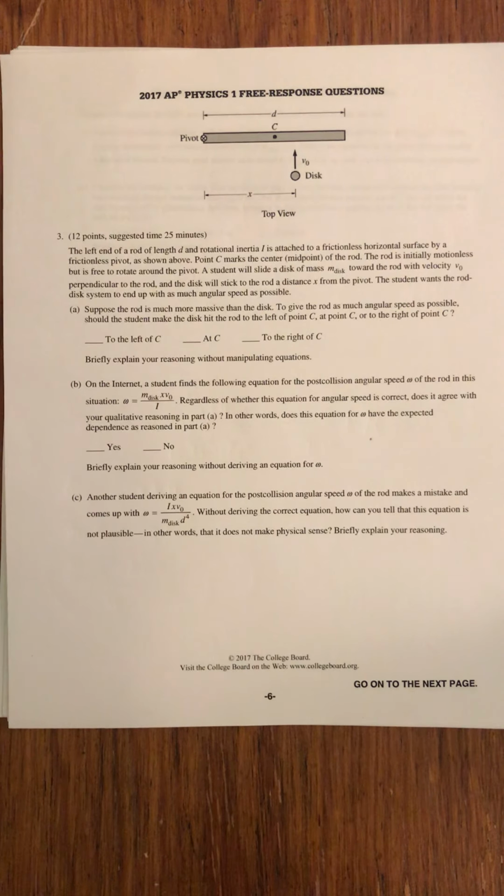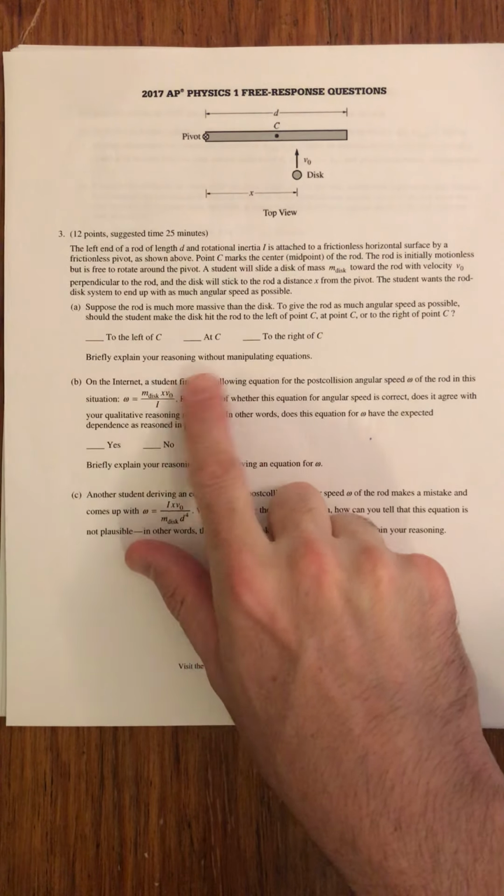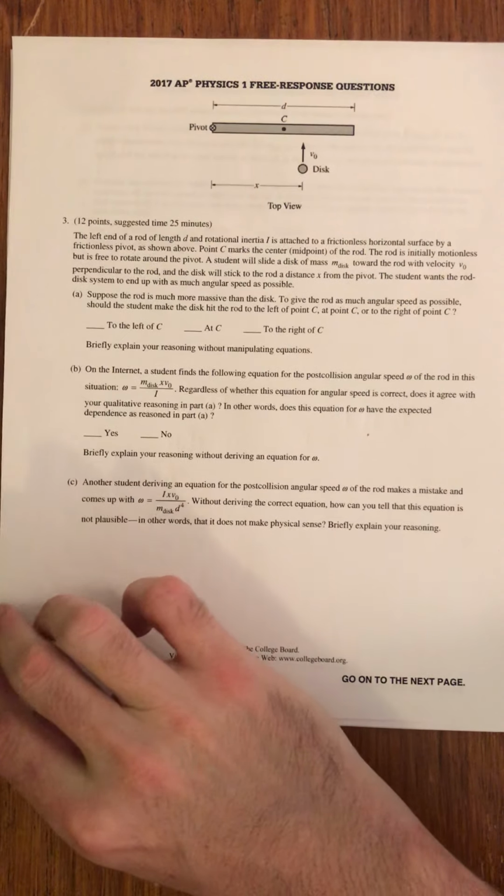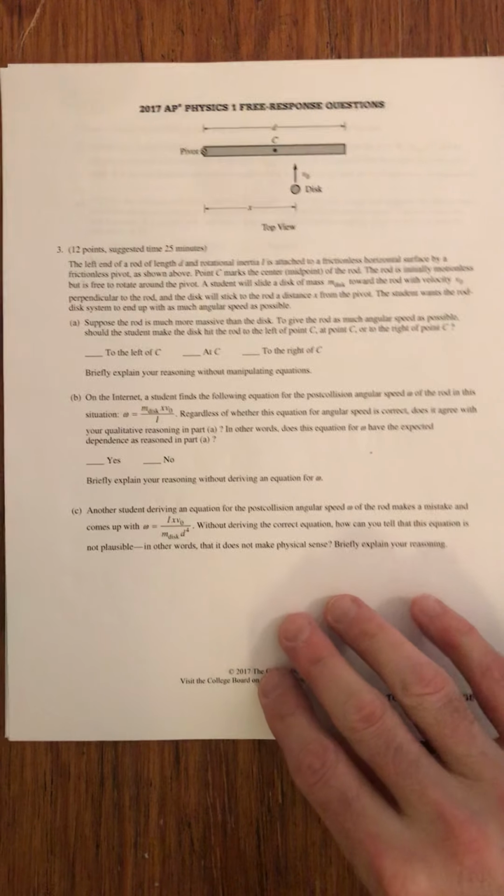So this is the 2017 AP Physics 1, number 3. This is one of the questions that they say is a good model for what the test is going to look like. And if we look at this, there's a lot of words. Yes, they're going to ask you to write a lot and look at a lot of things without manipulating equations, without deriving an expression. Whatever, but fine. We'll play by their rules.